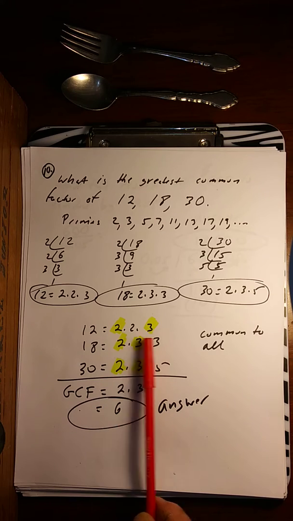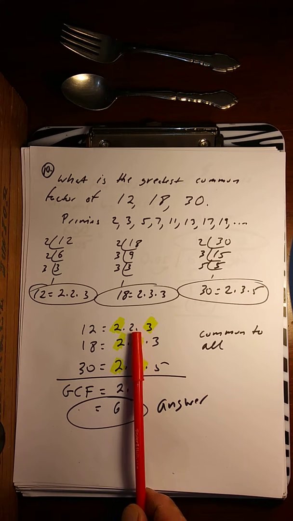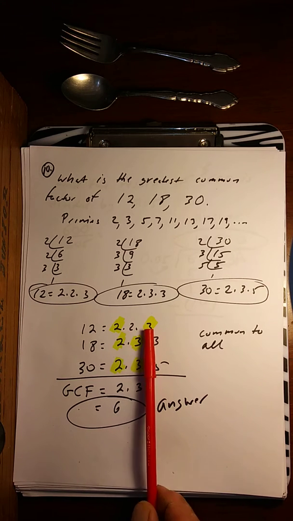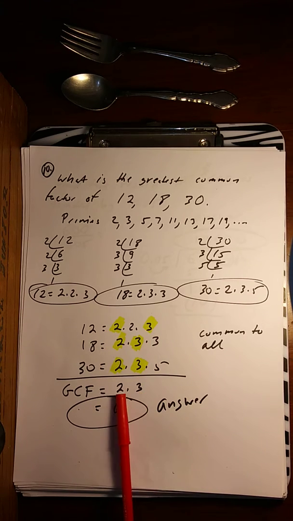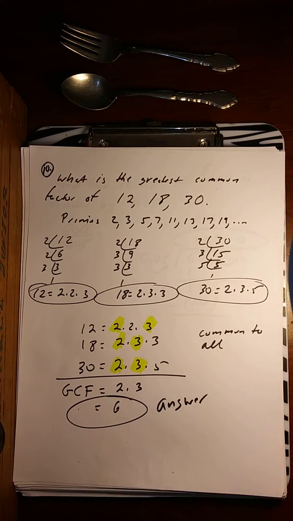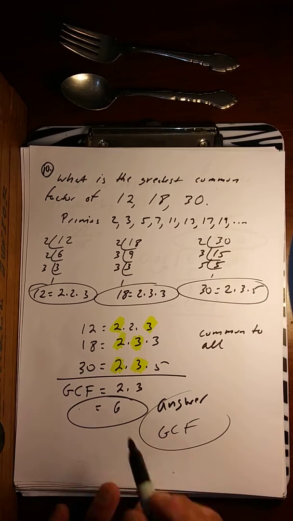Alright, so now, common to all of them. 2 is there, 2 is there, 2 is there, use it. And then we have double 2's only in one. You have a 3, you have a 3, you have a 3. That's common to all of them, put it in there. So common to all of them is 2 and 3, which is 2 times 3 is 6. So the greatest common factor is 6.